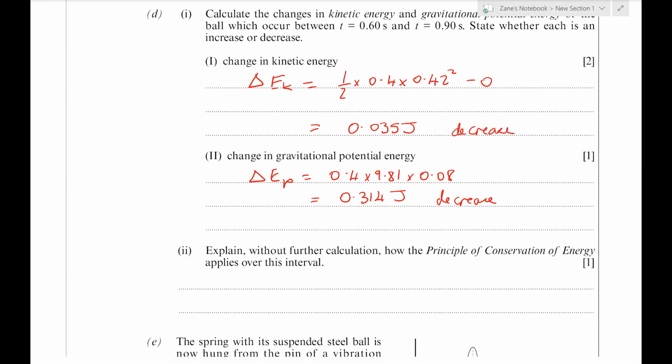And the next part of the question asks us to explain, without further calculation, how the principle of conservation of energy applies over this interval. So basically, if we've lost both kinetic energy and gravitational potential energy, we must have gained something else. And that something else will be elastic potential energy.